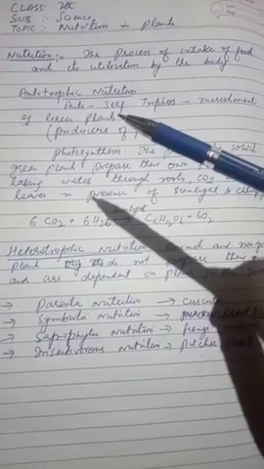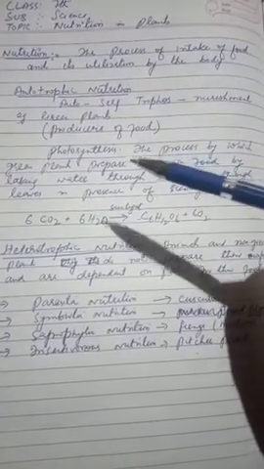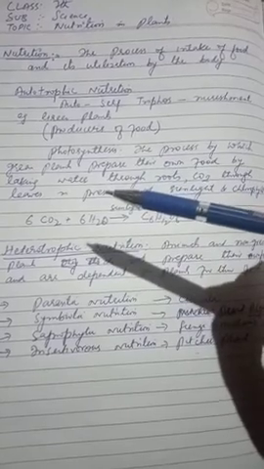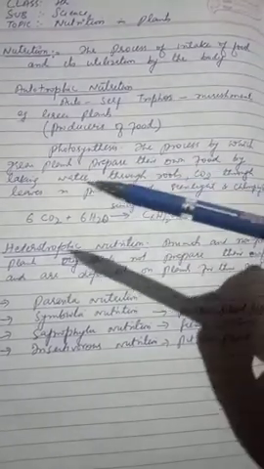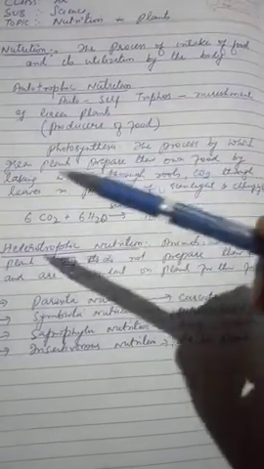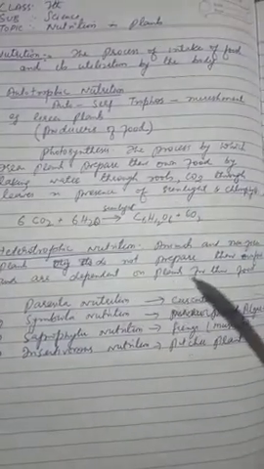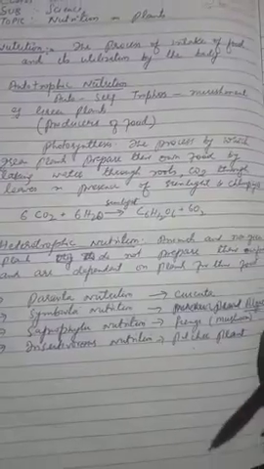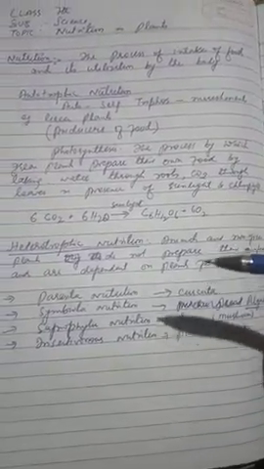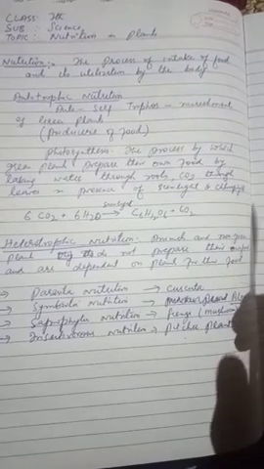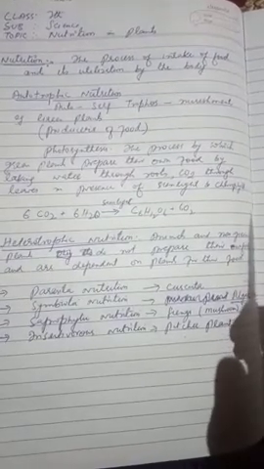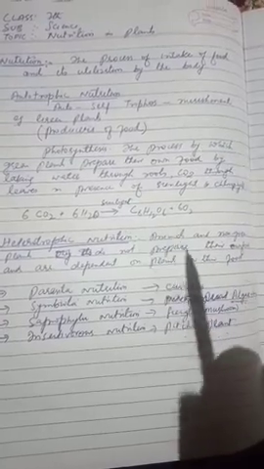So our main thrust is on autotrophic nutrition, nutrition in plants. Autotrophic nutrition is that nutrition whereby plants prepare their own food by the process of photosynthesis. What is photosynthesis? It is the process whereby green plants prepare their own food by absorbing water through roots and carbon dioxide through leaves in presence of sunlight and chlorophyll. Okay, I hope you have understood this lesson. Tomorrow, inshallah, we will proceed ahead with discussing some other subtopics of nutrition in plants. Thank you very much.